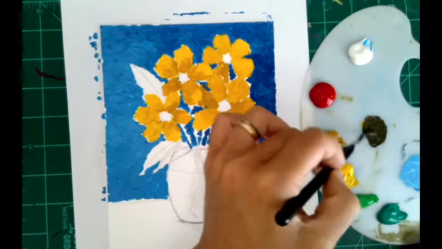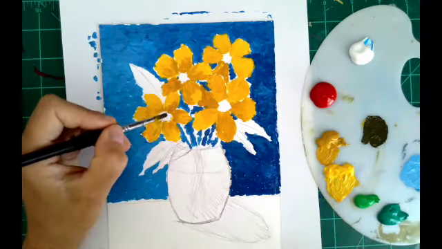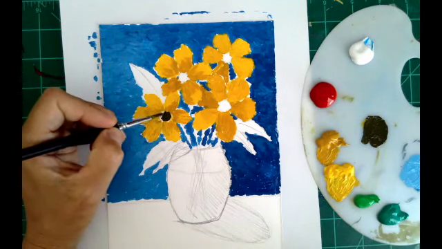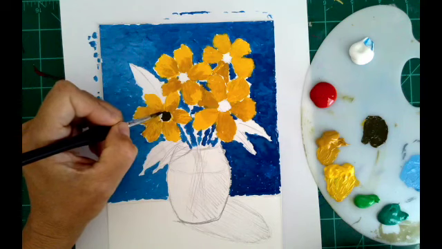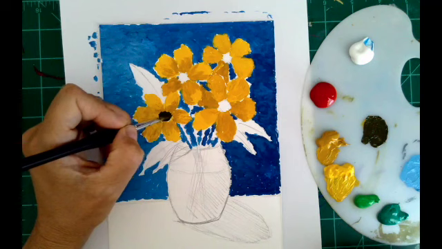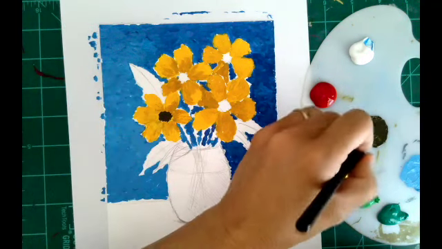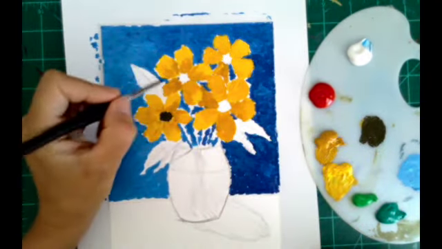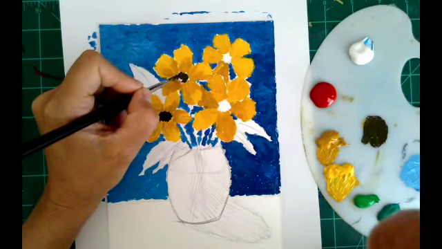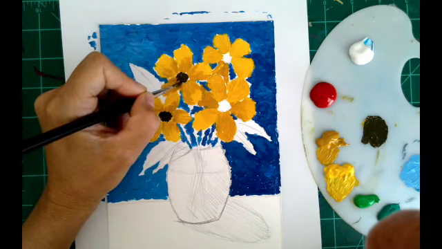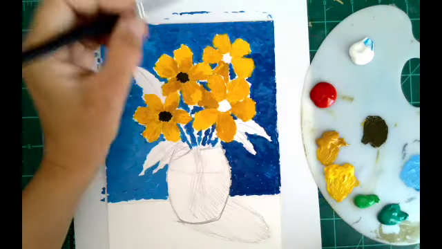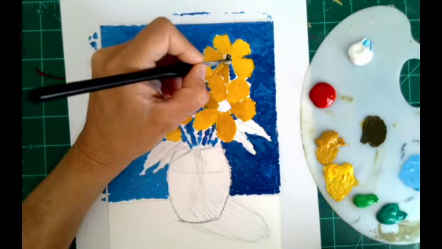You mix it nicely, and when you have it, I'm gonna use it for the center. And I'm tapping the brush. If you feel safer using a smaller brush, go and get a smaller brush, and then you do the center of the flower. First, I will set this dark tone. Remember, the center also doesn't have to be a perfect circle.